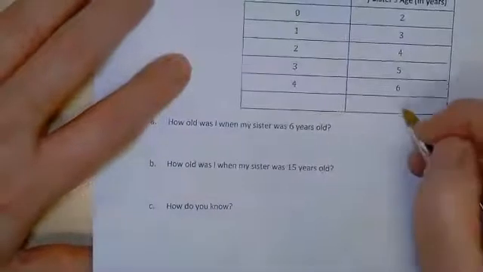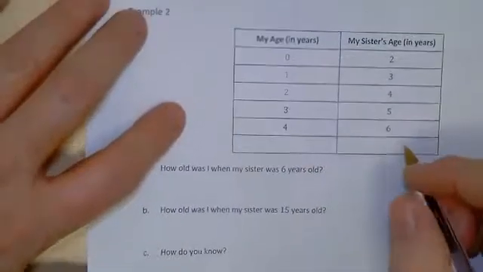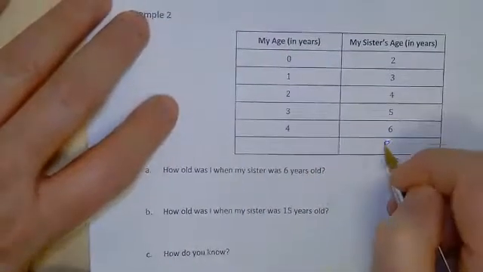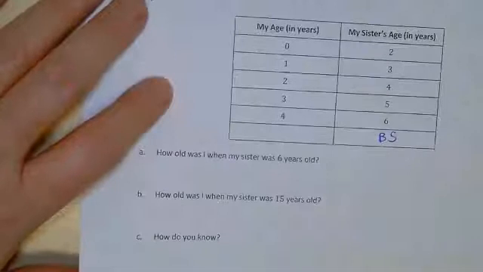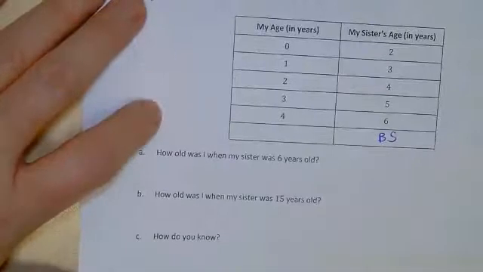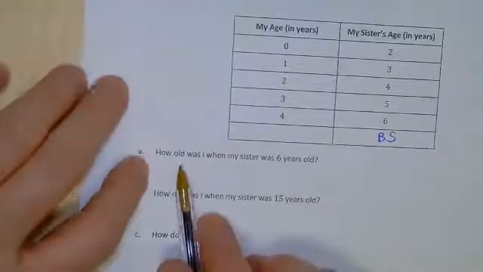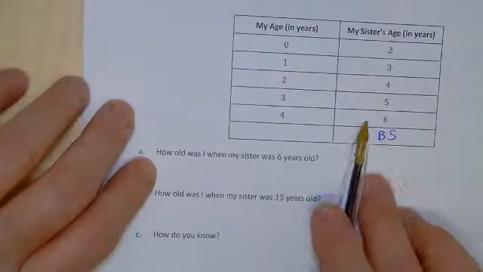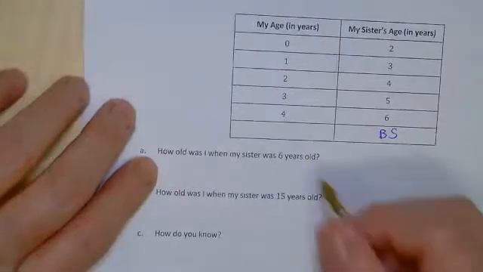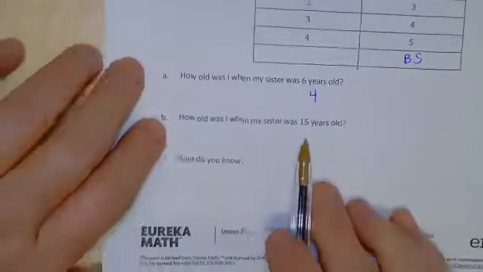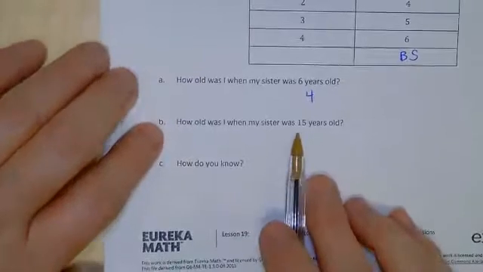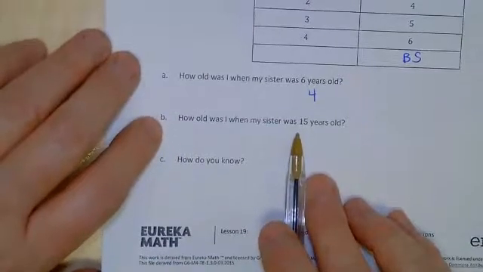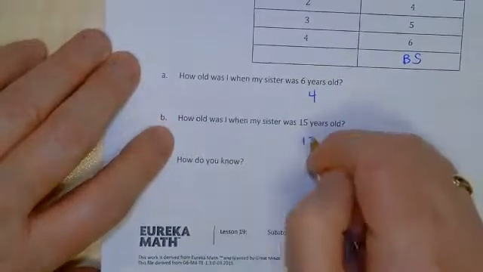What if I didn't know how old my sister, the big sister, was? So we put big sister here. How old was Felicity when her sister was 6? Here's 6. How old was Felicity? 4. When her big sister was 15, Felicity would have been 13.